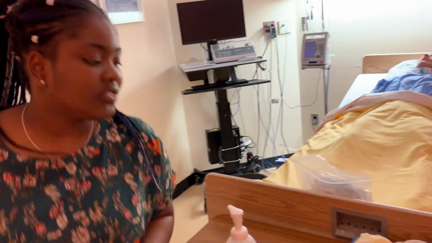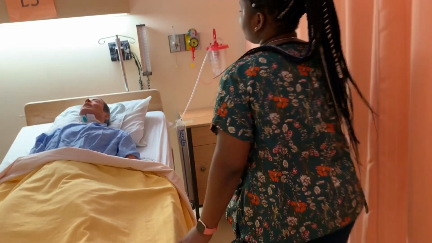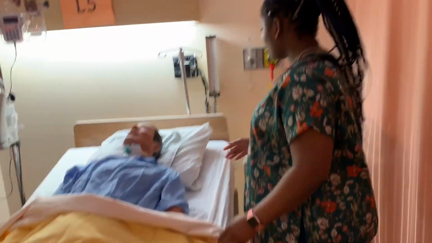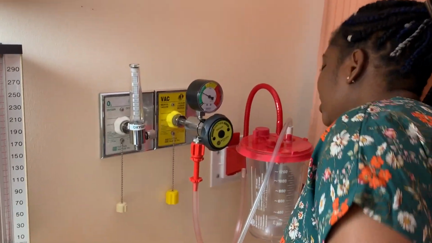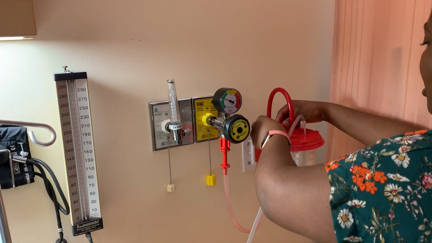And now I'm gonna do my safety check. So my patient is not in distress. Head of bed is up. So now I'm gonna start with my safety check. So I'm gonna make sure the suction is on. So yes, the suction is in the on position.